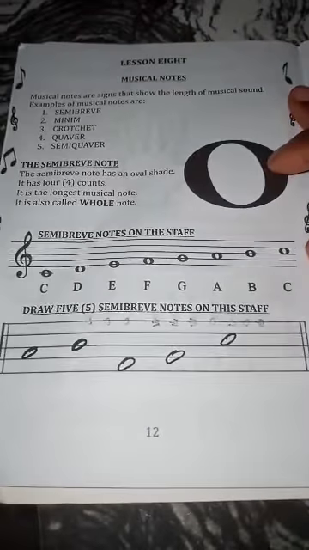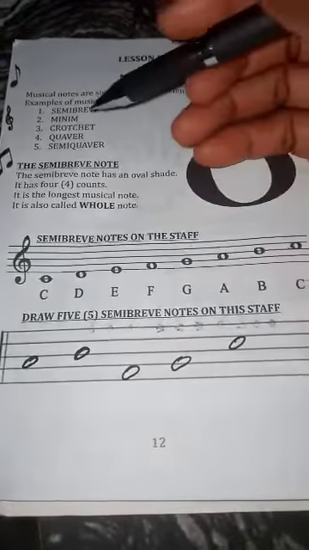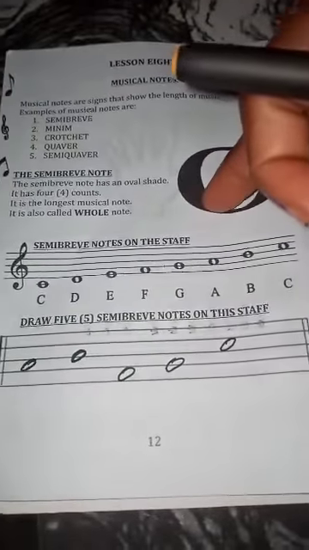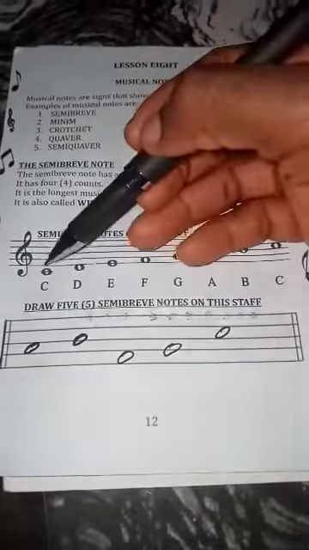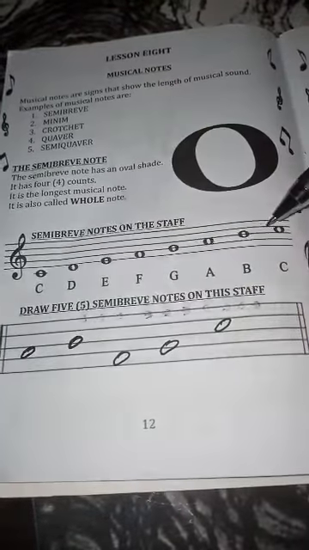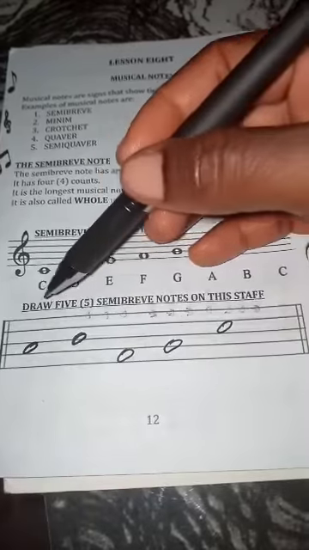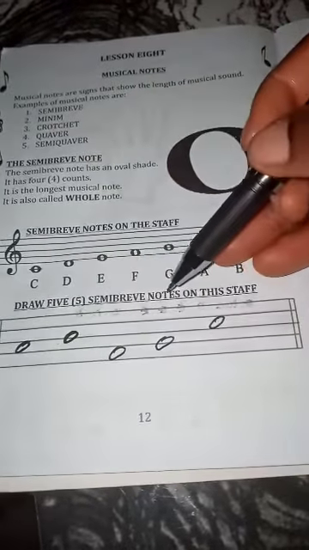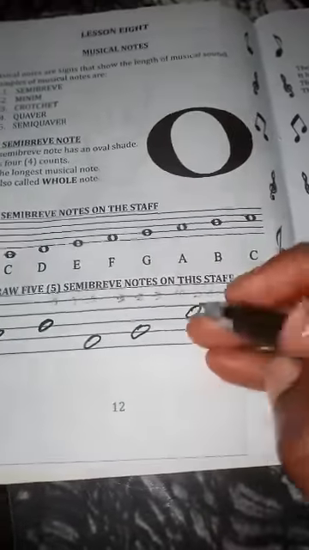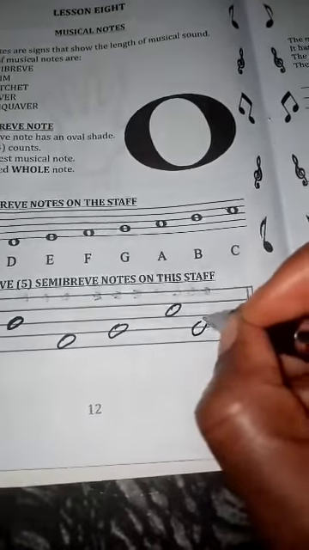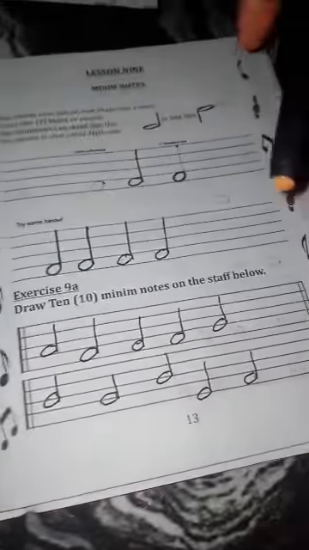So we have this now, which is musical notes. You can just read through the musical notes, but the focus is the semibreve, and you can see how the semibreve is placed on the staff. Now the activity is for them to draw 5 semibreve notes on the staff. I see a semibreve is an oval, so they should draw it as an oval. Okay, so basically that's it.